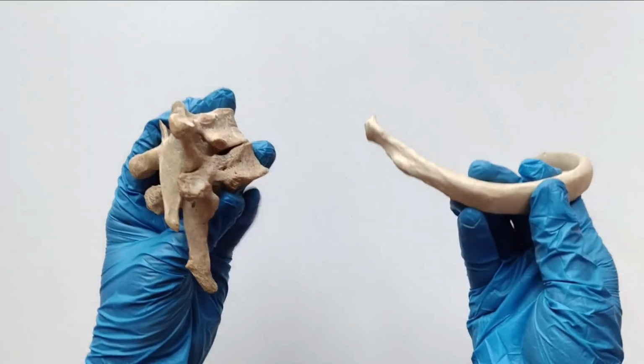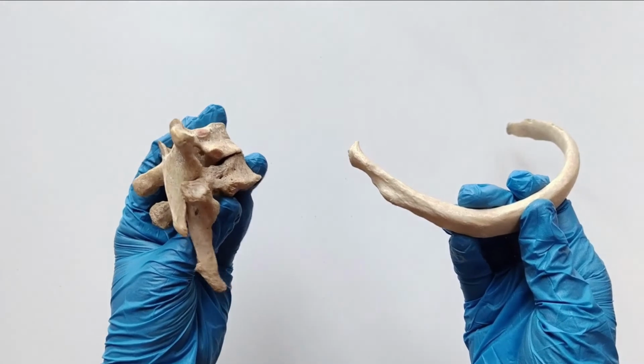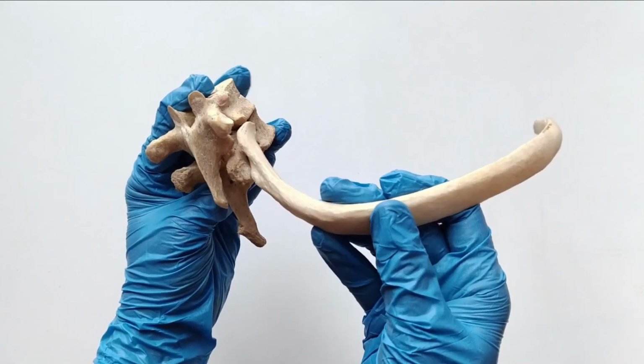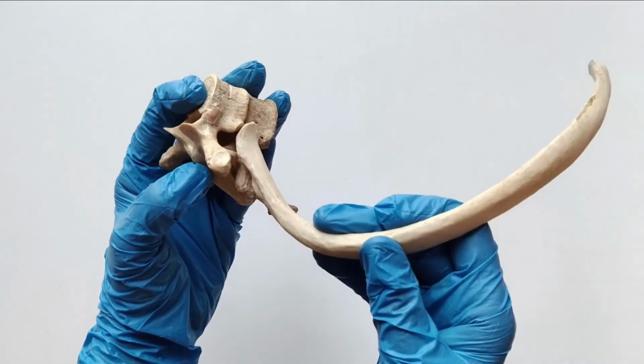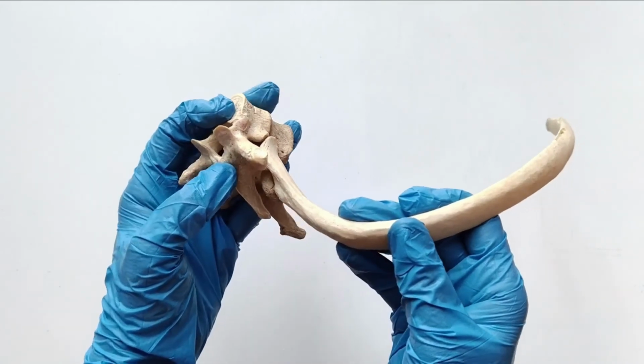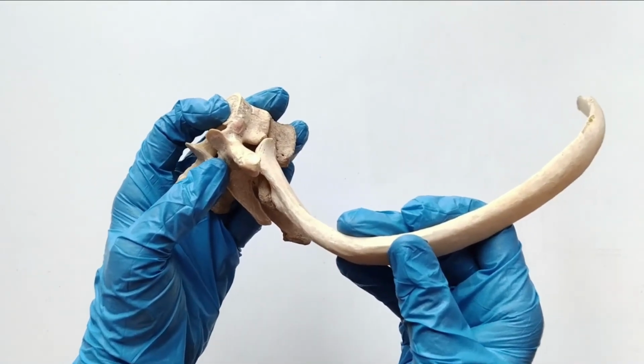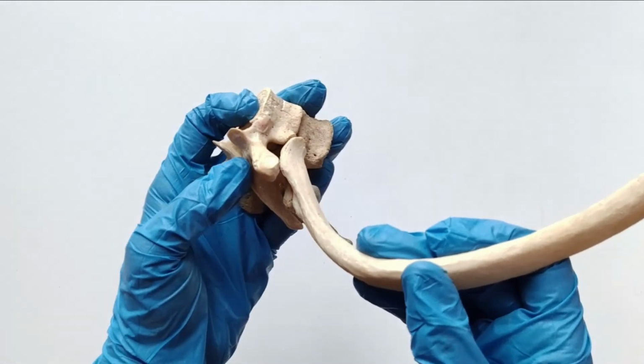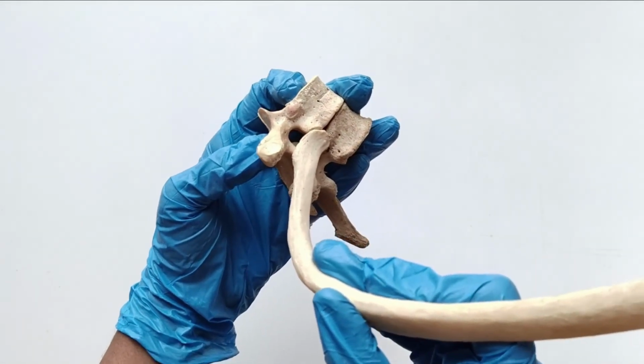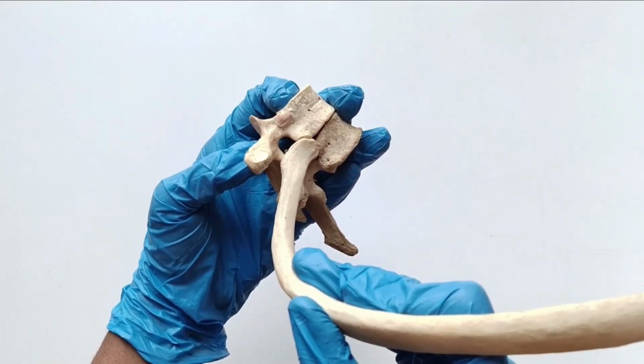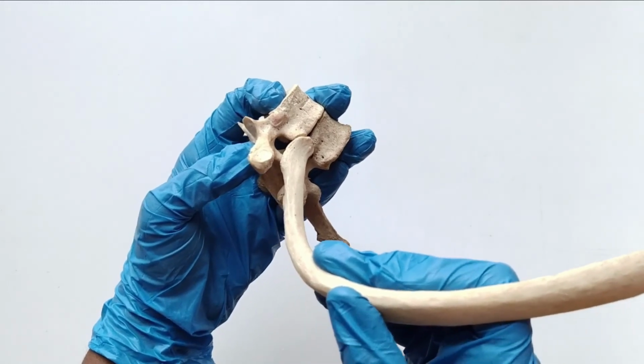Here is how a rib articulates with the thoracic vertebral column. The head of rib articulates with the notch formed by the superior and inferior costal facets present on the sides of the bodies of the vertebrae.